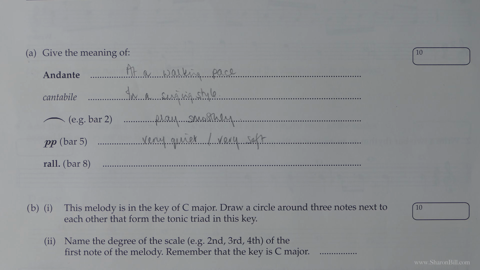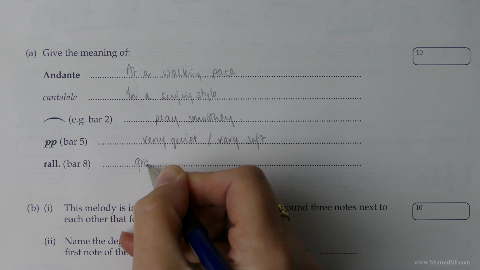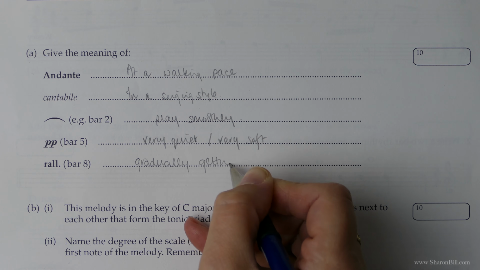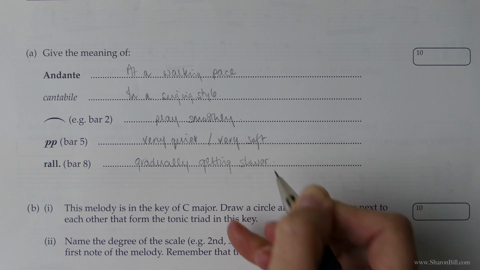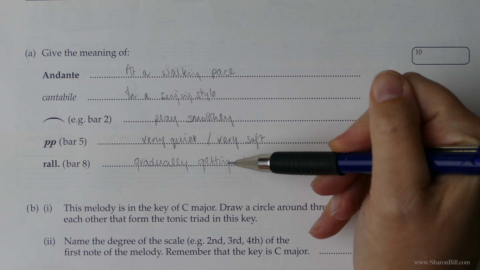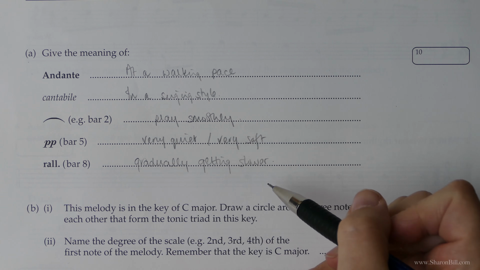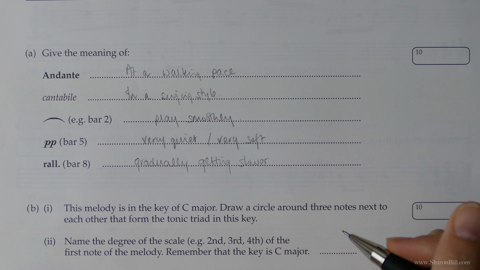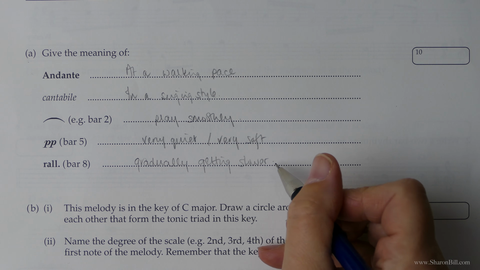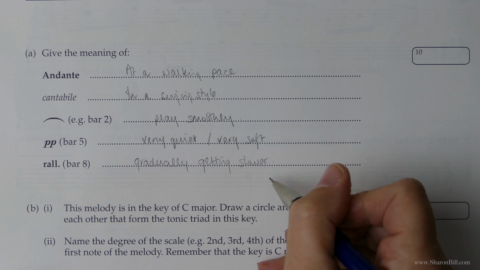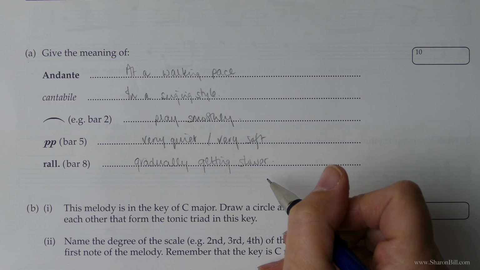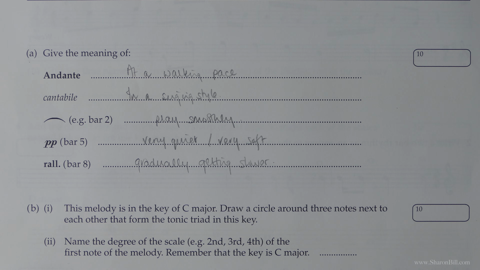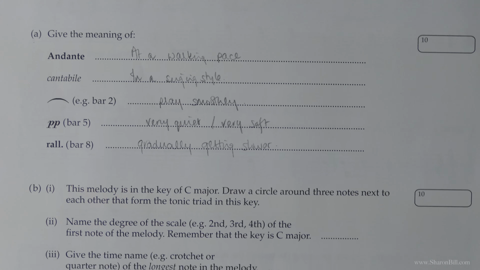Ral is short for rallentando, which means gradually getting slower. Now I suggest that you revise these terms by grouping them thematically. So with rallentando, which means gradually getting slower, you would also have ritardando, which also means gradually getting slower, and you could also have ritenuto, which means held back, which is very similar in meaning also. So I would suggest that as you revise these, you group those thematically. So let's move on to the next section.